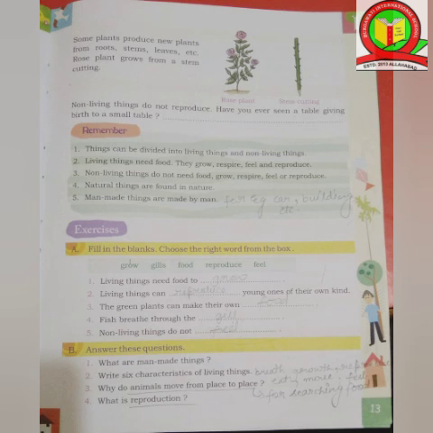The fourth point is natural things are found in nature. The fifth point is man-made things are made by man.